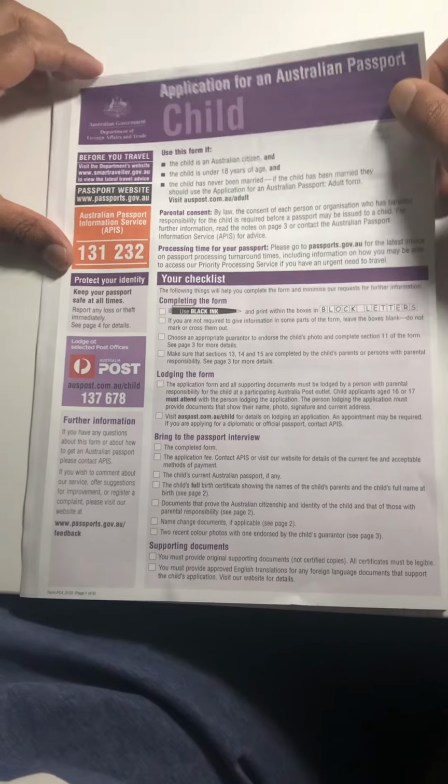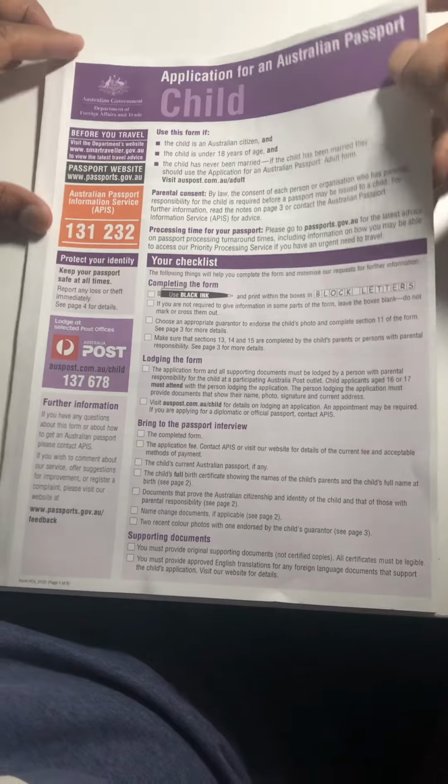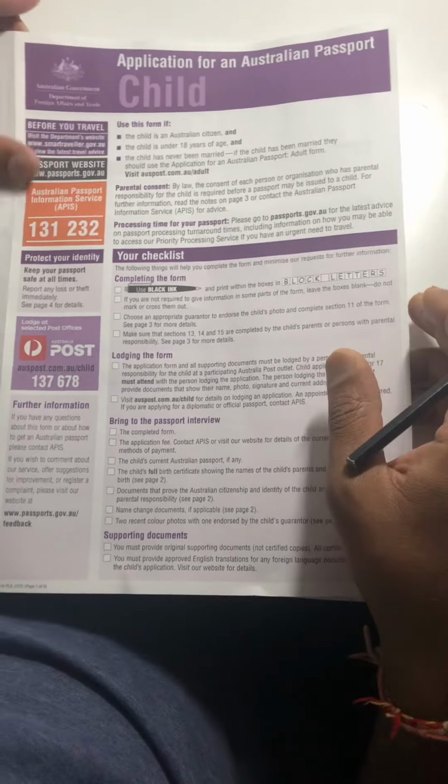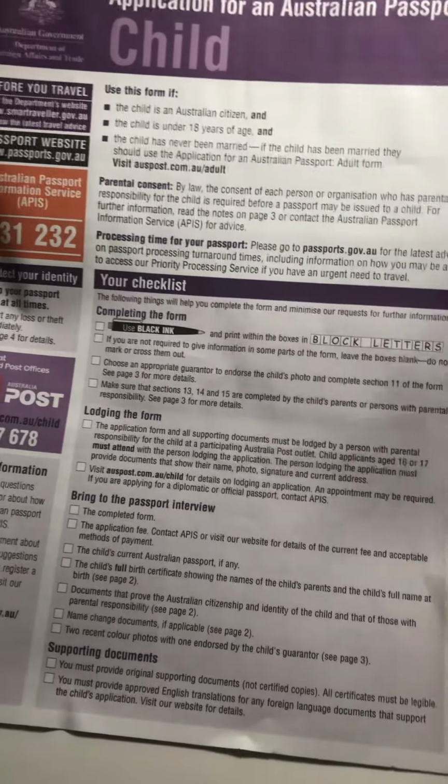Okay, today I'm going to explain how to fill out a child passport form in Australia. So in this form, we start from the beginning. In the beginning, we need to read both pages first.